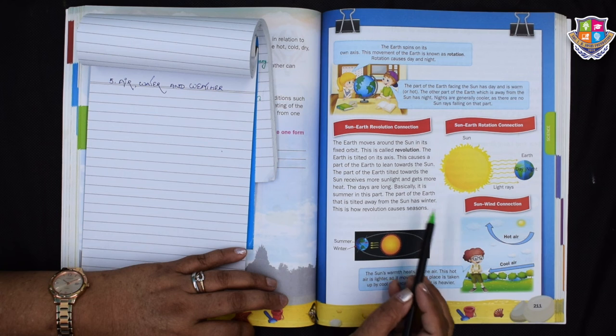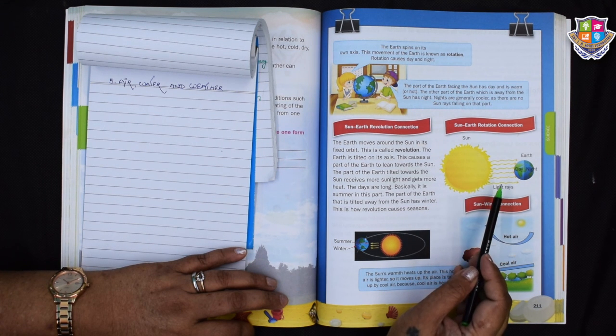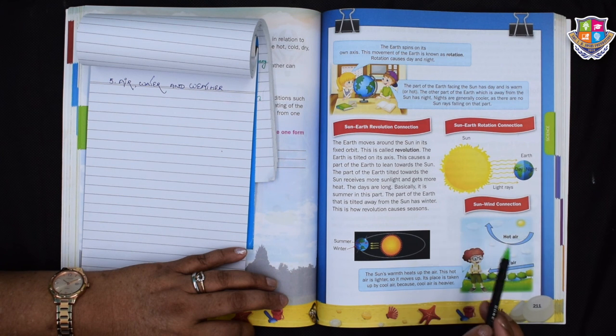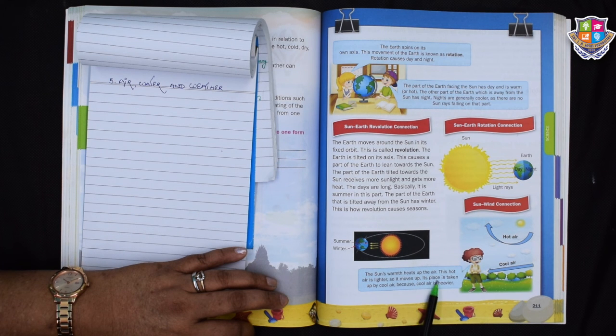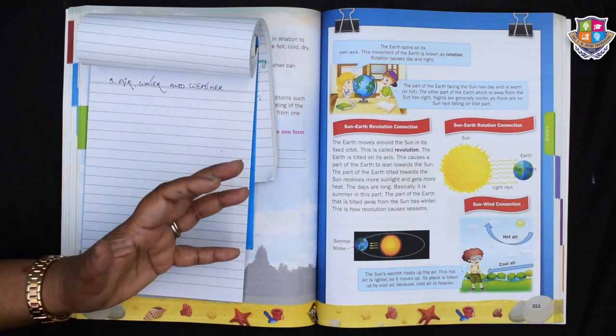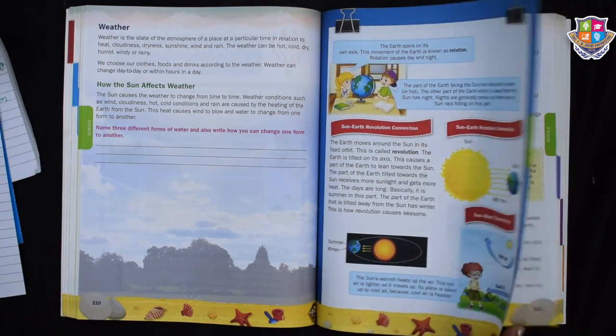Okay? See, this is the sun-earth rotation connection. Did you get it? And now we go to the sun-wind connection. Hot air and cool air. Here it is summer and this is winter. The sun's warmth heats up the air. This hot air is light, so it moves up. Its place is taken up by cool air because cool air is heavier. Did you get it? The cool air is heavier.